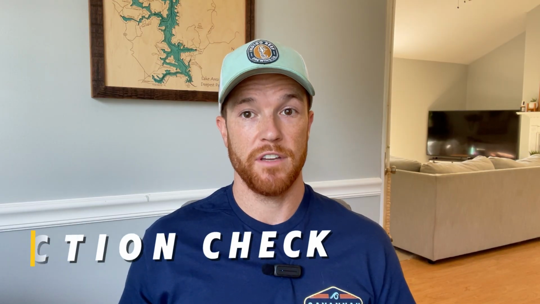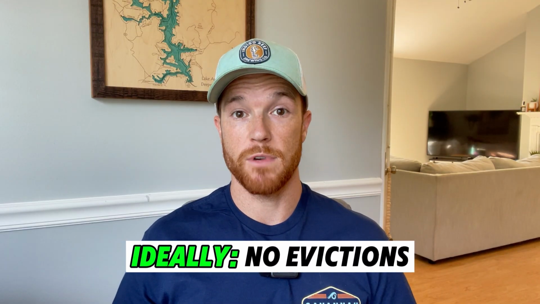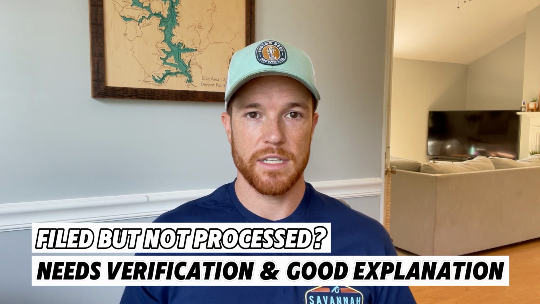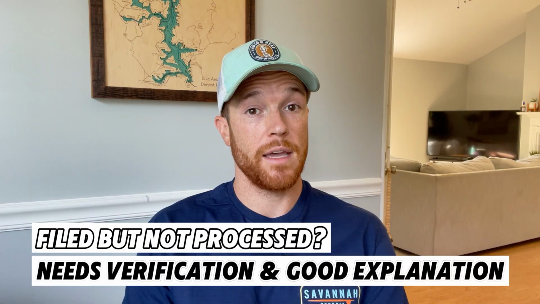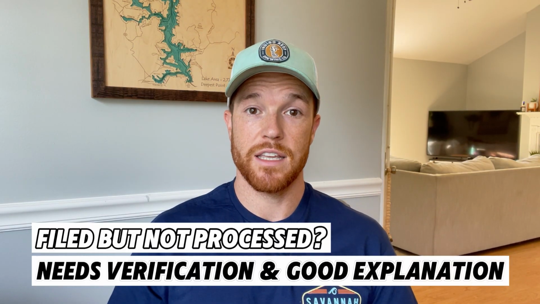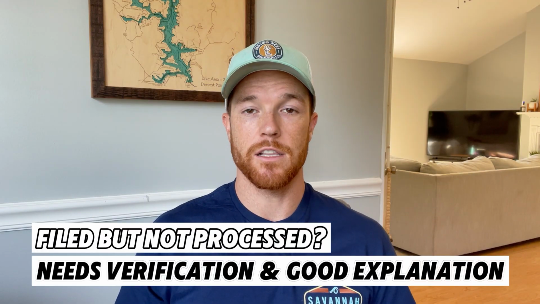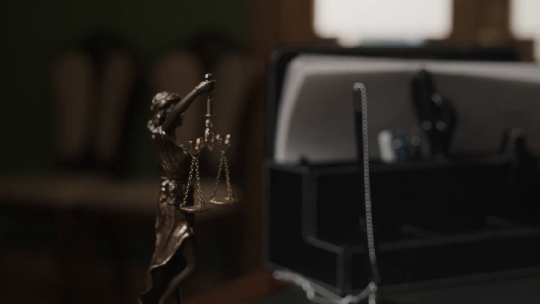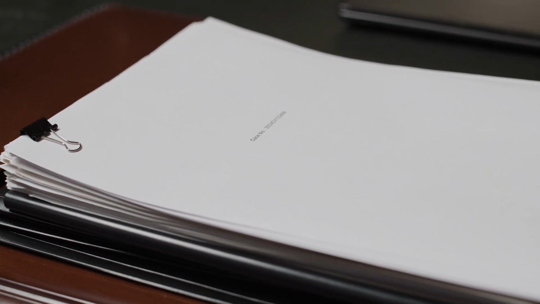Now, the last part is an eviction check. Again, typically, we don't want to see any evictions on a person's record. Now, from time to time, there's a weird rental situation where the landlord is doing a bad job and charging extra fees, or there's some extenuating circumstance where the tenant has an eviction filed against them, but the eviction is not processed or it's resolved somehow. So if that's the case, as long as I have a good explanation and I can verify the tenant's explanation, then I'm okay with going with a renter who has an eviction that was filed but never processed.